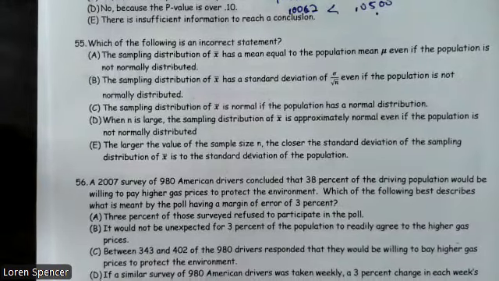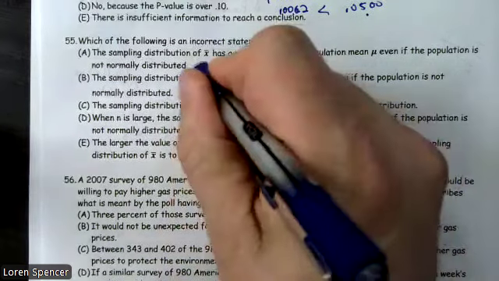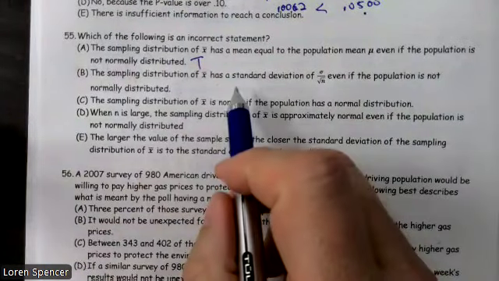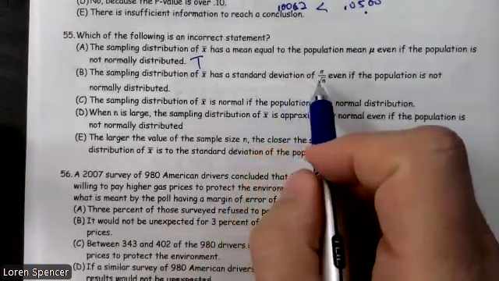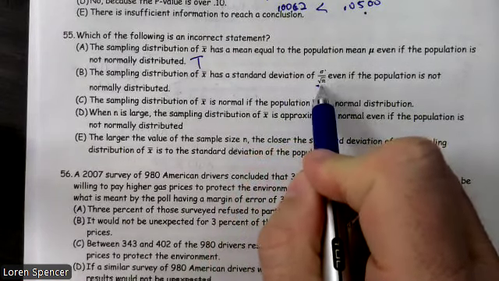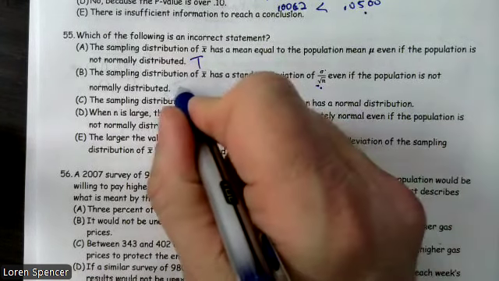55. Which of the following is an incorrect statement? The sampling distribution of x bar has a mean equal to the population mean, even if the population is not normal. No, that's a true statement. The mean is the mean is the mean. The sampling distribution of x bar has a standard deviation of the population standard deviation divided by the square root of n, even if the population is not normally distributed.